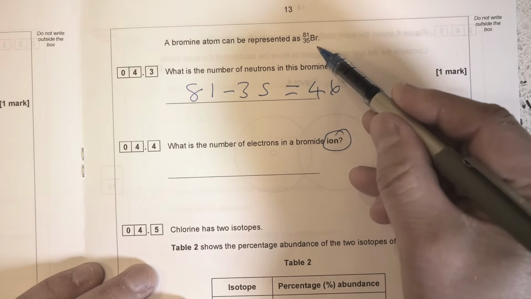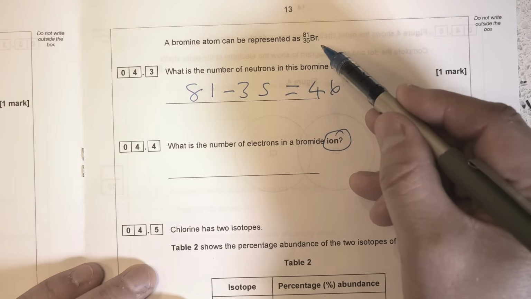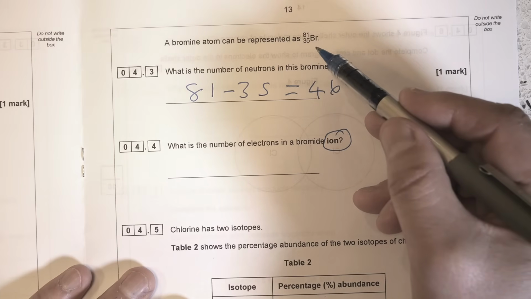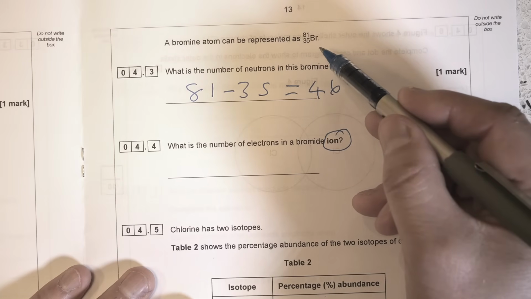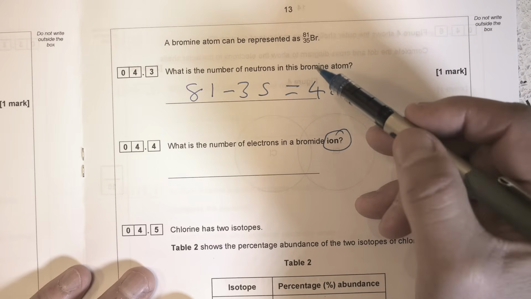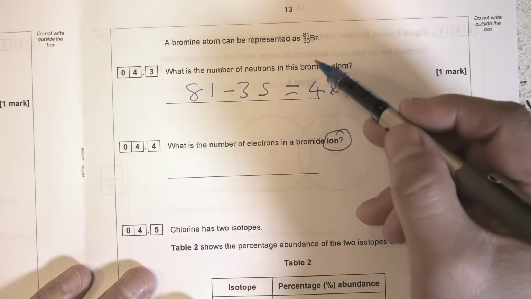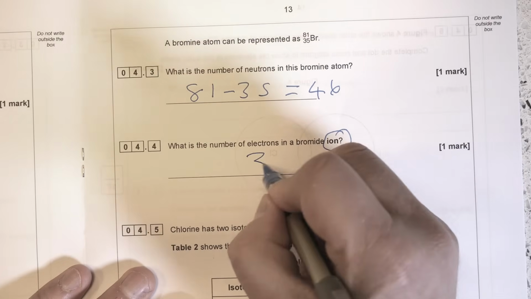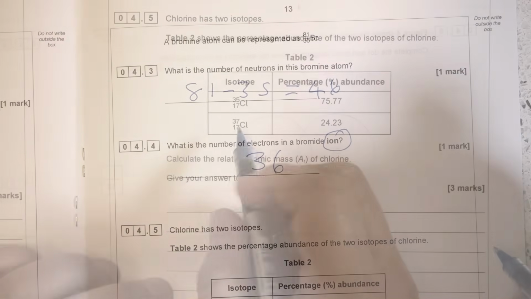What is the number of electrons in a bromide ion? Well, there's 35 electrons in a bromine atom, but you should know that all the halogens in group 7 need to gain one more electron to get a full outer shell and be stable. So when it does that and turns into an ion, it gains an electron. So instead of it having 35 electrons, it would have 36 electrons.